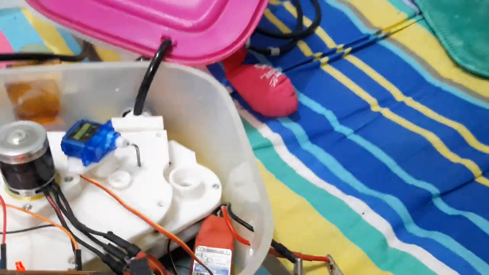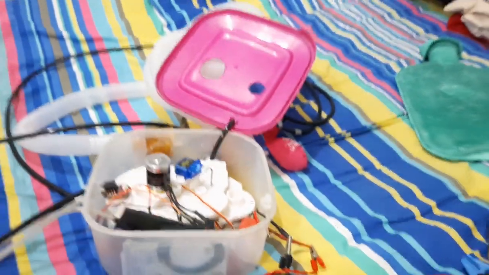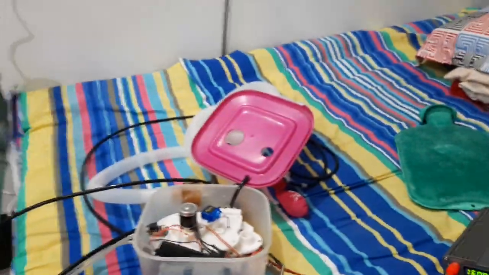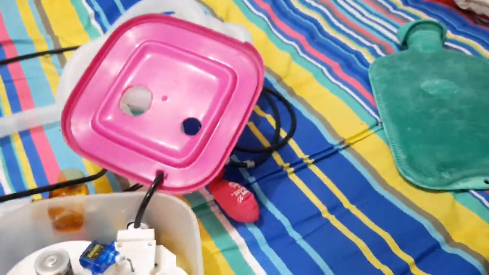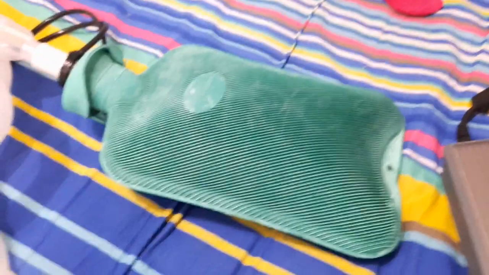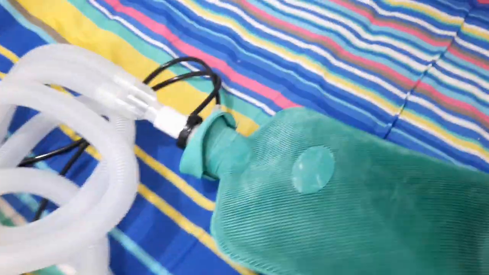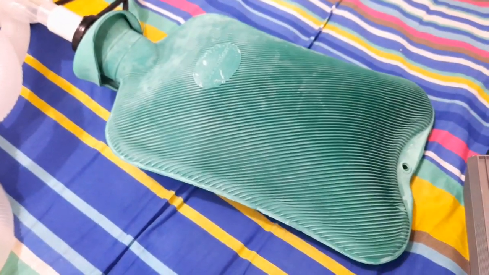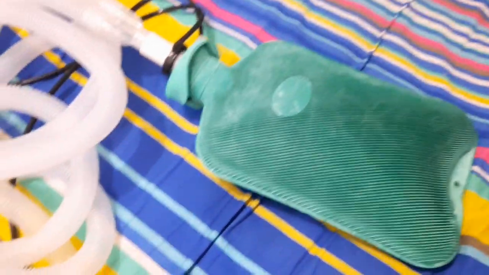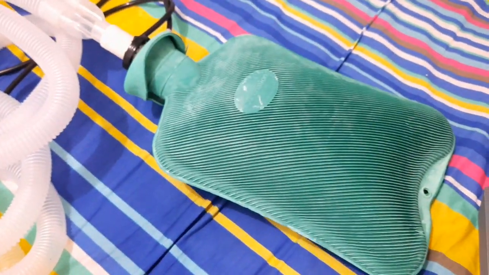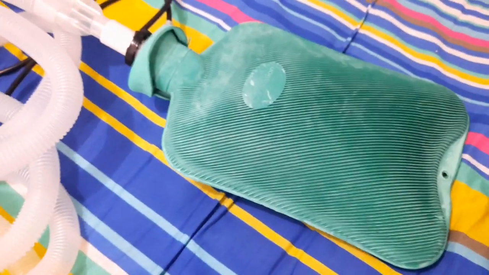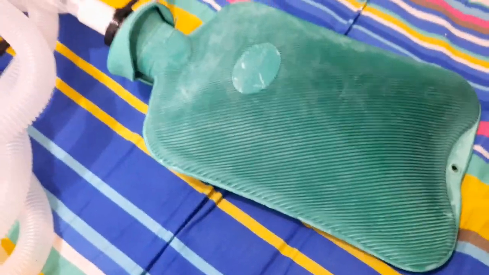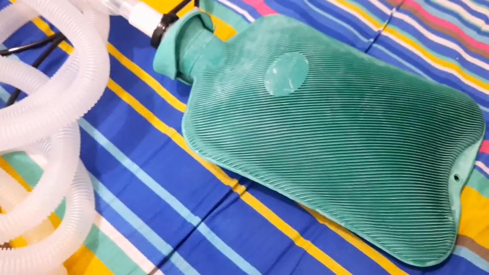Okay, I'm going to replace this balloon with the hot water bag. So I just replaced the balloon with this hot water bag, and in our ventilator we also have some alarm functions which are not here right now.